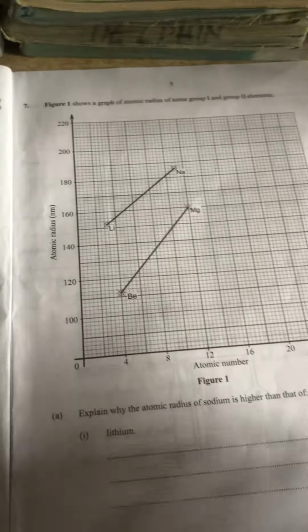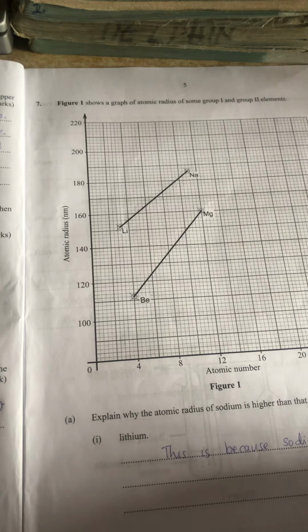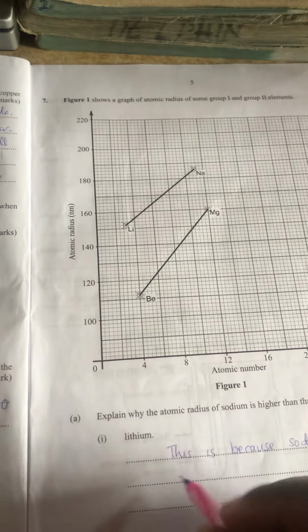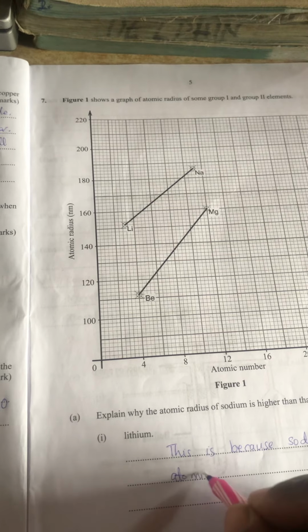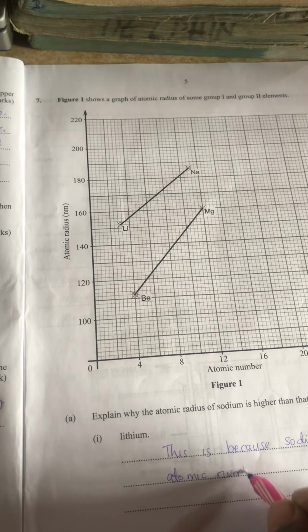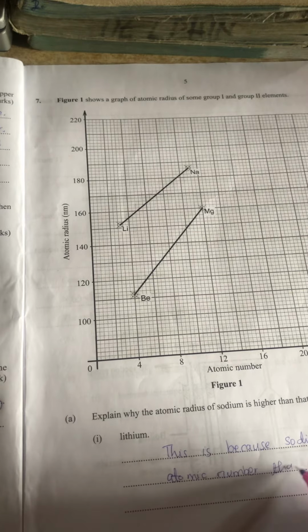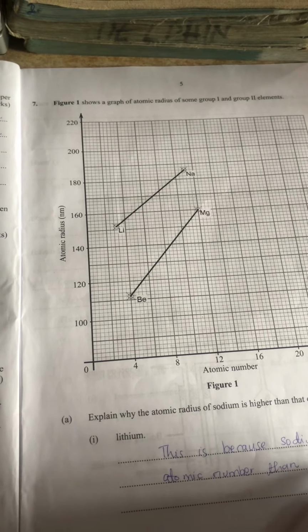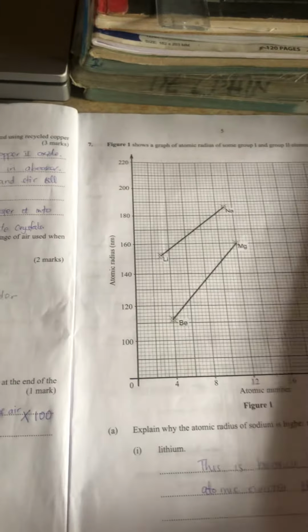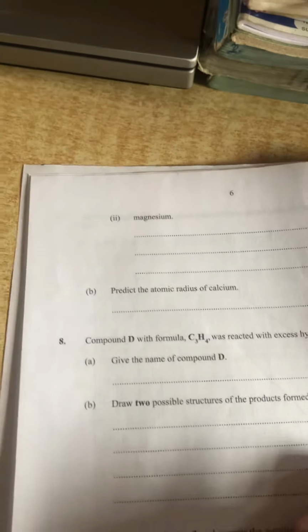So here you just say this is because sodium has a higher atomic number than lithium. I'll stop just there so you avoid a lot of explanation. You can contradict yourself. Next you go to magnesium.